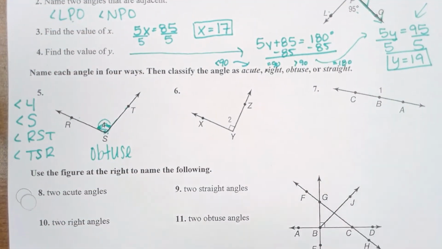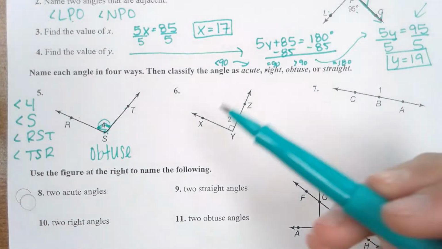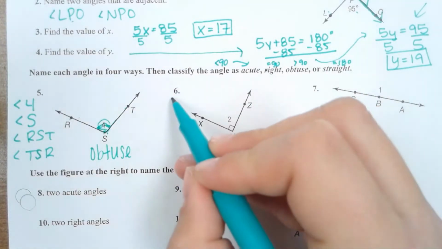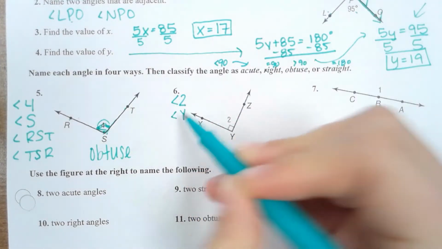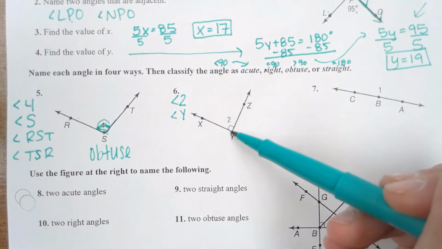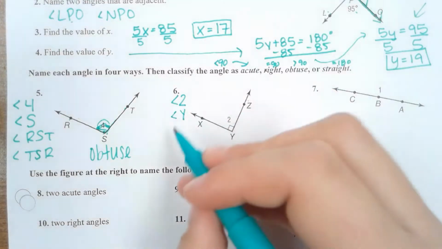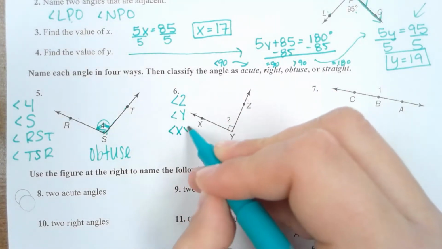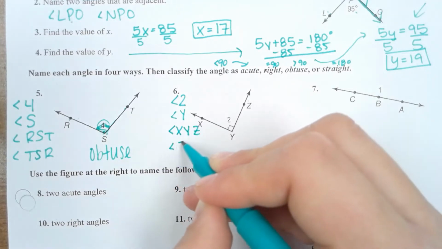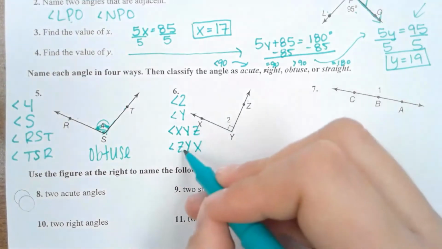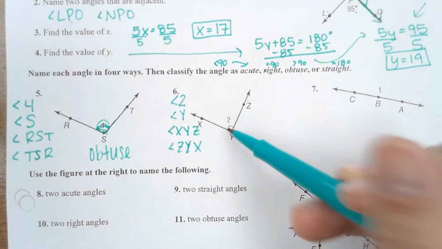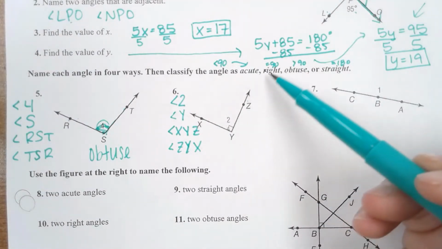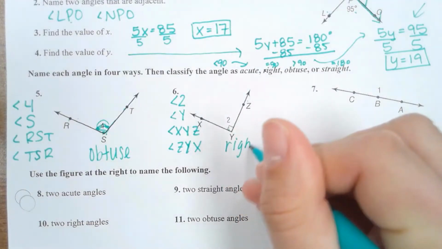Okay, so let's try number 6. So again, you can name this angle by the number, so I can say angle 2. You can name it by its vertex, so angle Y. Or you can name it by using the 3 letters that form that angle and make sure your vertex is the middle letter. So I can say XYZ or ZYX. Okay, and then notice how this angle does have a box. So when it has the box, that equals 90, which means that this is a right angle.